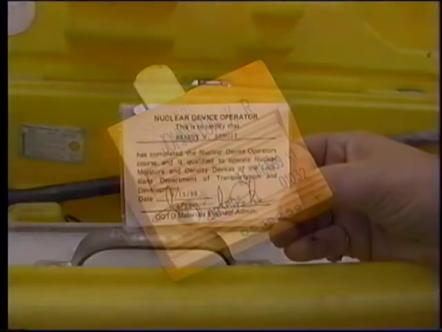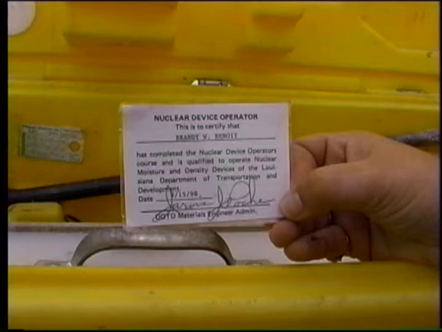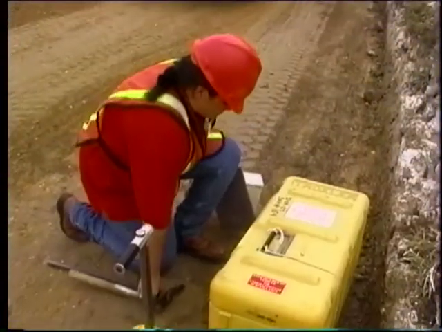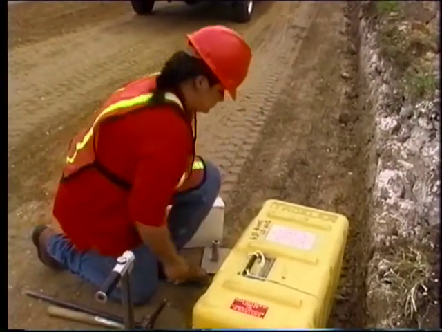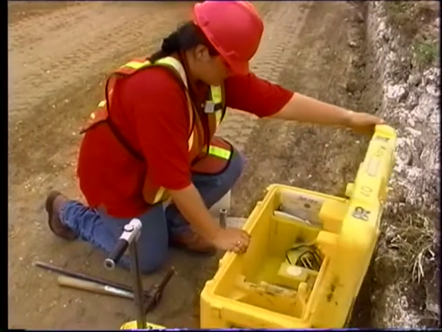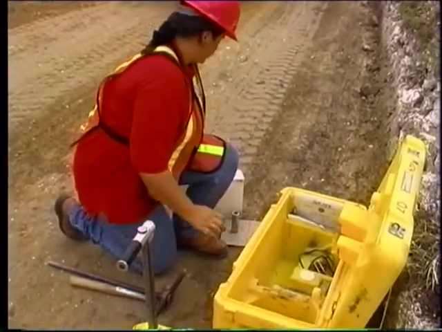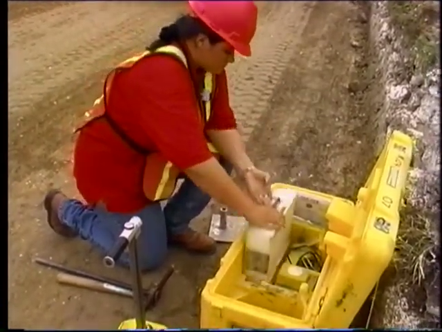Also, the operator's license is to be carried at all times when you are transporting, handling, or operating a nuclear device. Never allow anyone else to wear your badge or use your license. Anyone handling or operating a nuclear device must have his own badge and license.